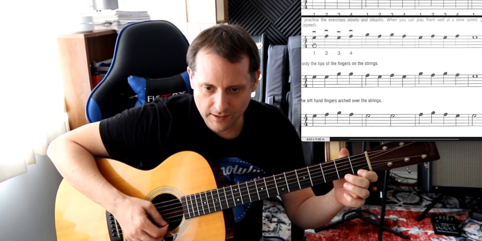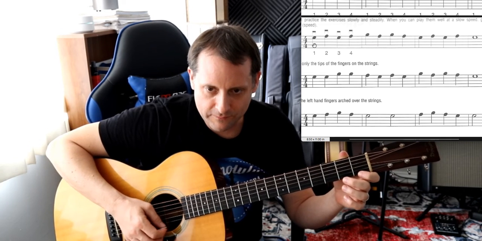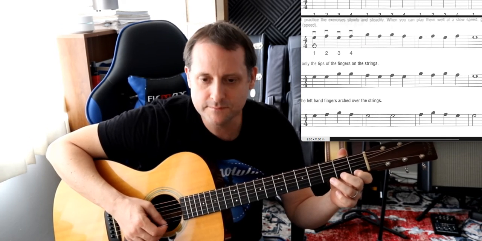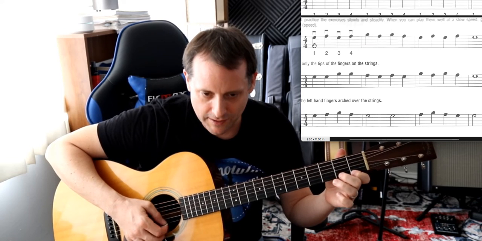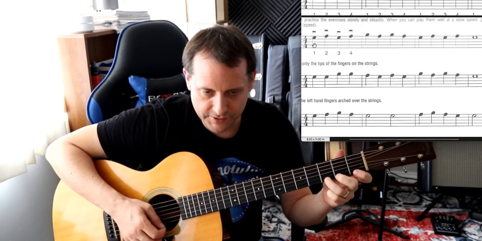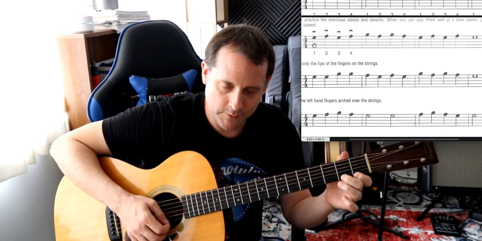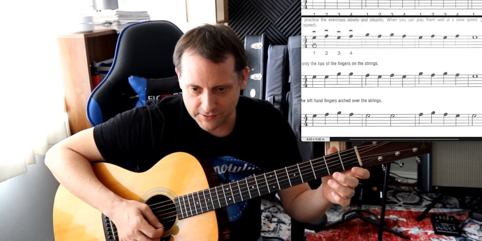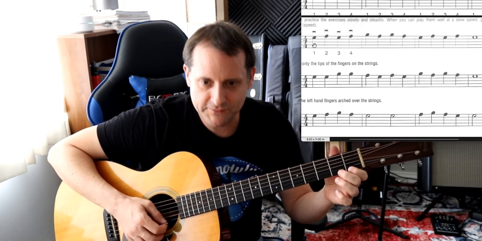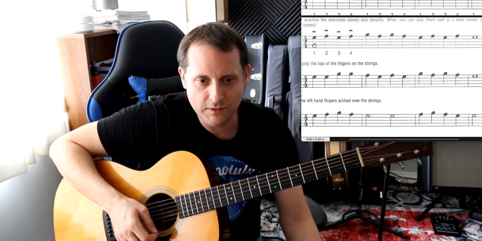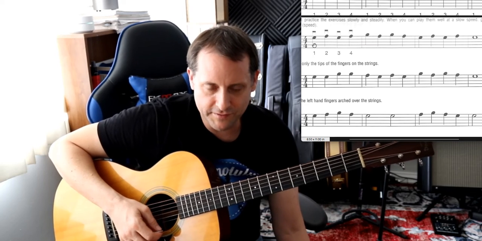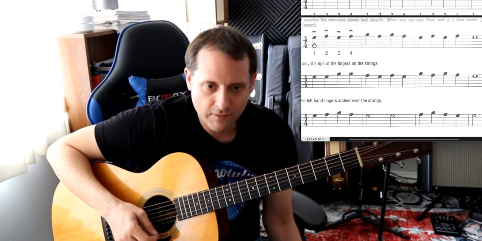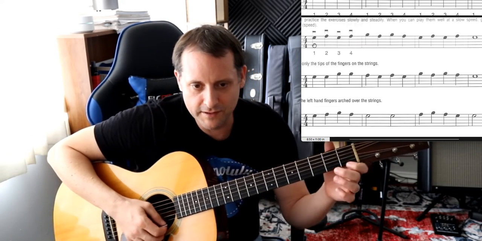E, F, E, F, G, F, G, F, E, F, E, F, E. This is a good way to practice it, to say the name of the note as you play it. That's called say it and play it.